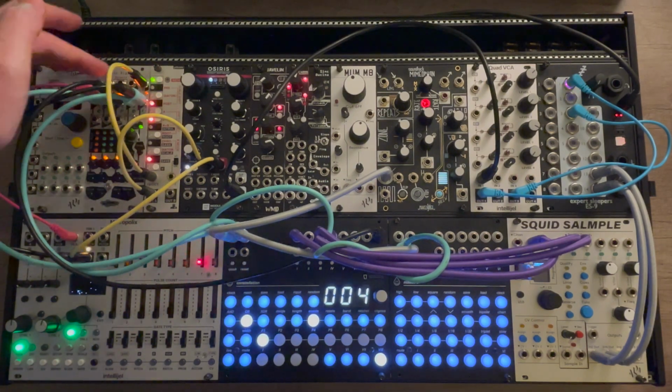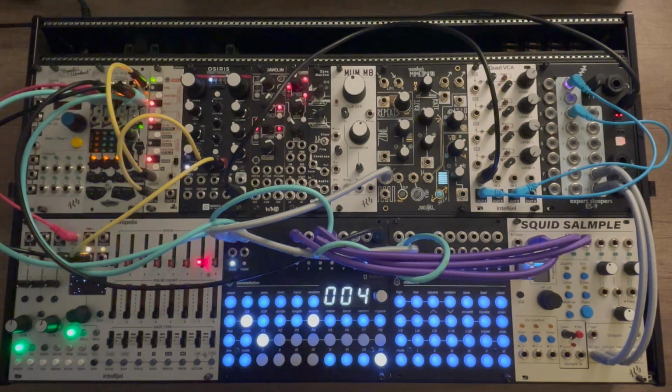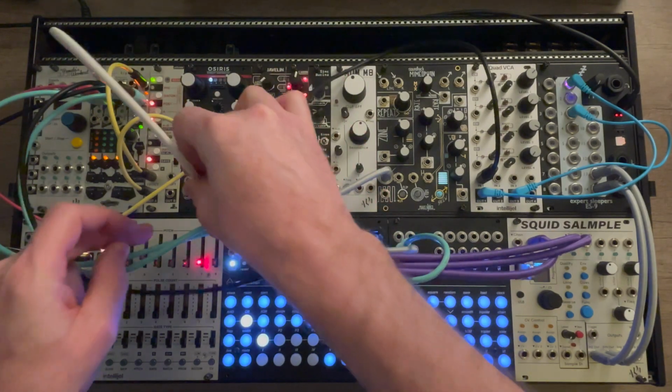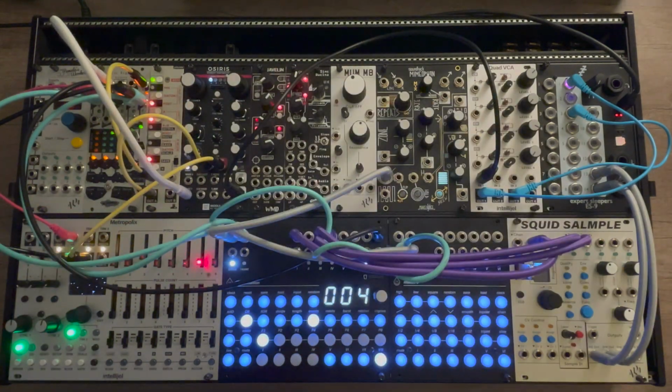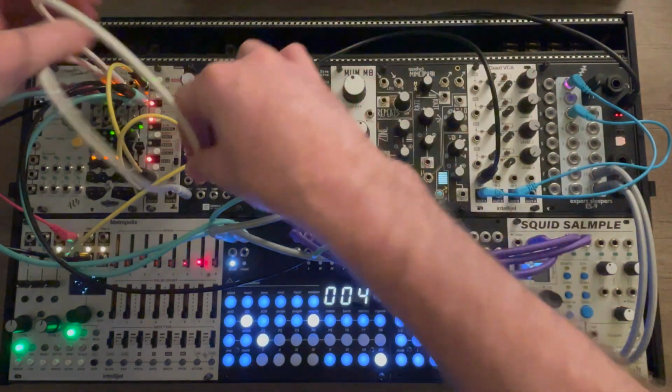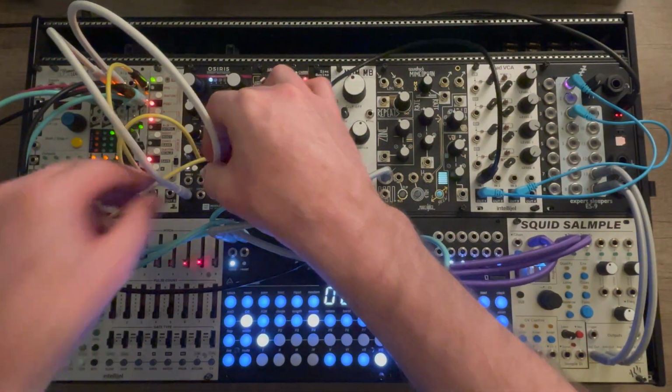I'm going to use channels 1 and 2 on the Osiris to modulate the X and the Y here. So let's give that a go. Let's just bring that in. Channel 1 for the X. Channel 2 for the Y. Oh, that's the Y. Let's try it.